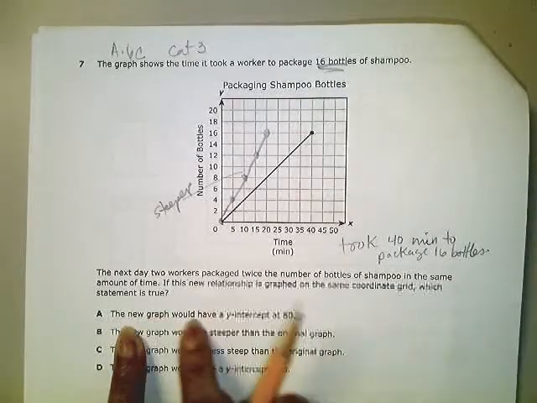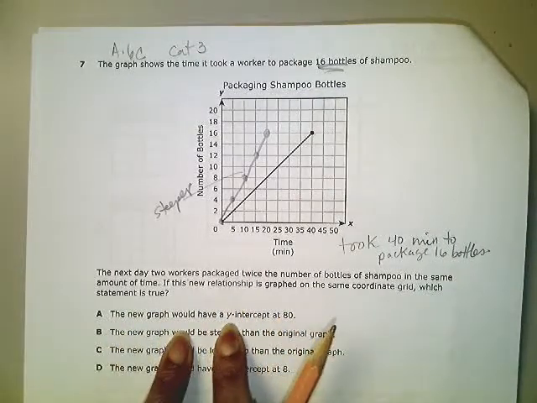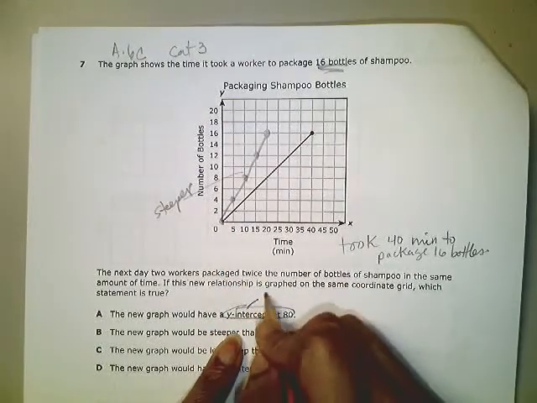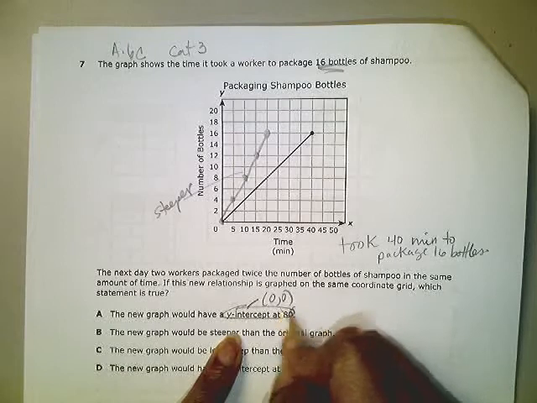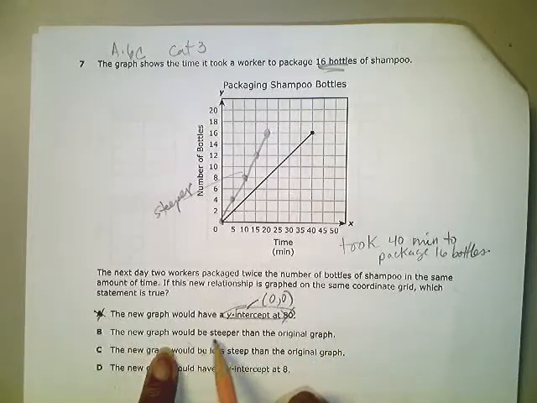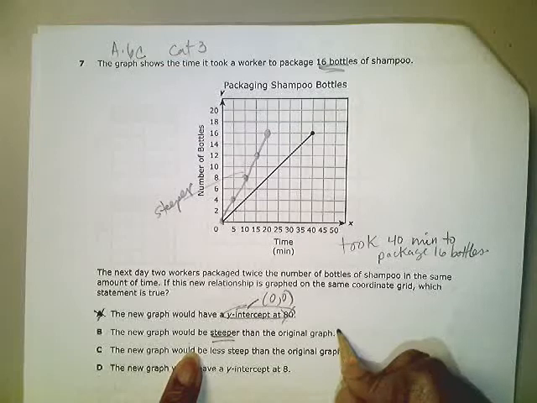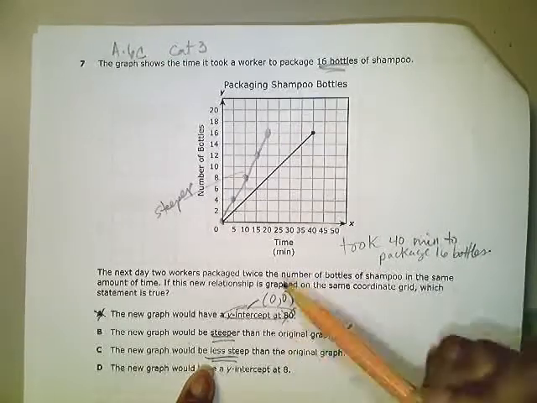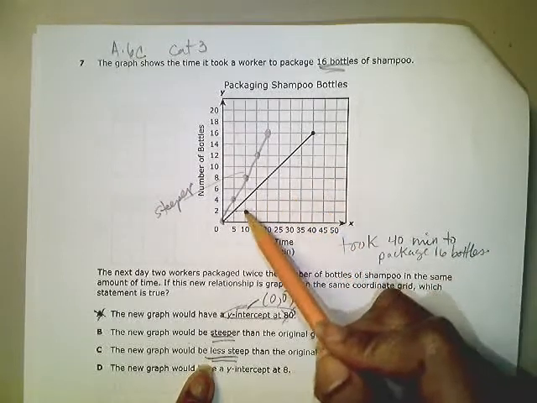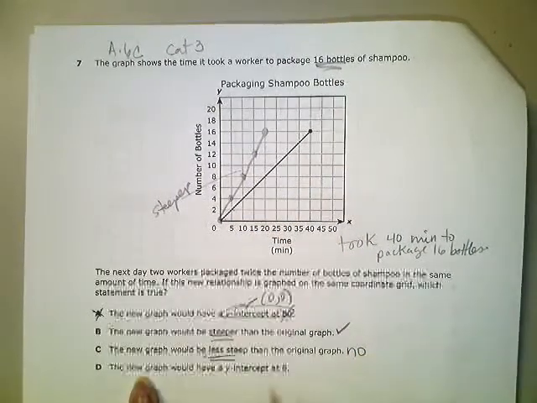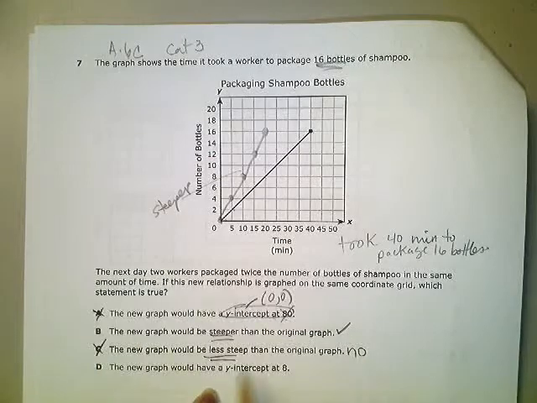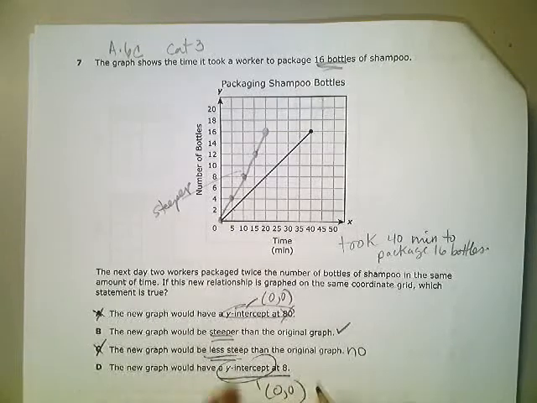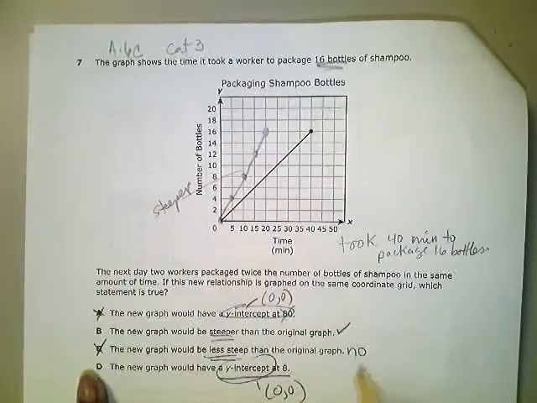So it says, which statement is true? The new graph would have a y-intercept at 80. Did my y-intercept change? No, my y-intercept is 0, 0. So this is wrong. The new graph would be steeper than the original. Yes, this is true. The new graph would be less steep. No. Less steep would have been flatter. So this is not true. The new graph would have a y-intercept of 8. Once again, my y-intercept is 0, 0. It goes through the origin at 0. So my answer is B.